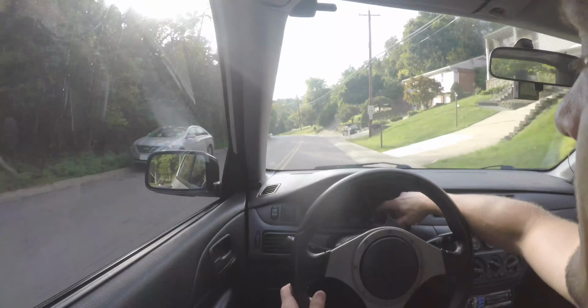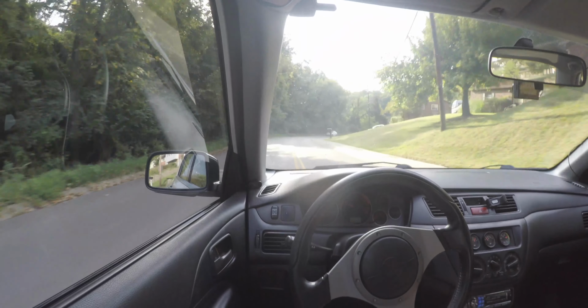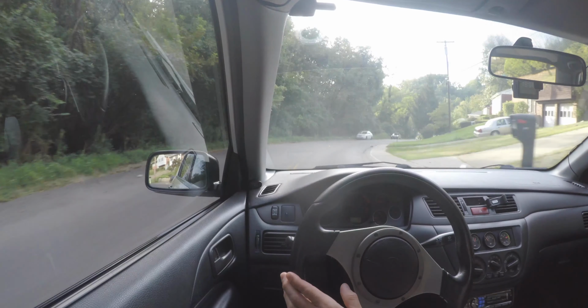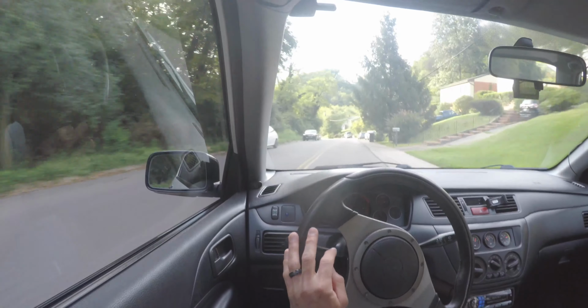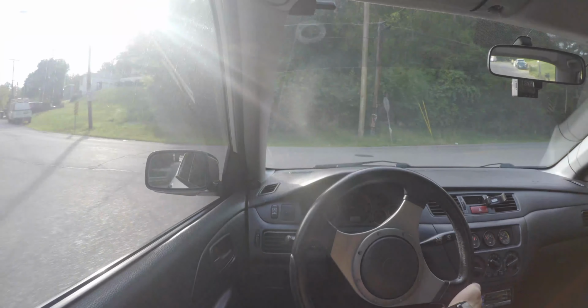And that is the fact that I have this little indicator right here that dictates whether or not I'm in tarmac, gravel, or snow, that controls the ACD, the active center differential. The 2003 Evo 8s do not have this option.